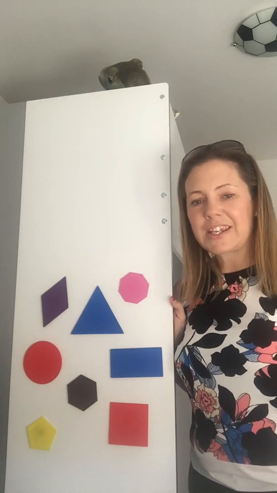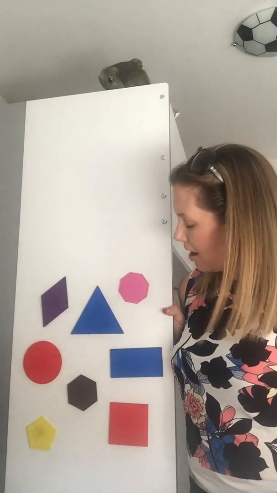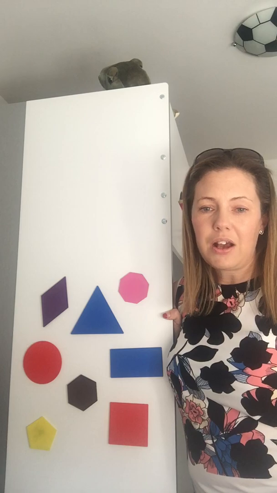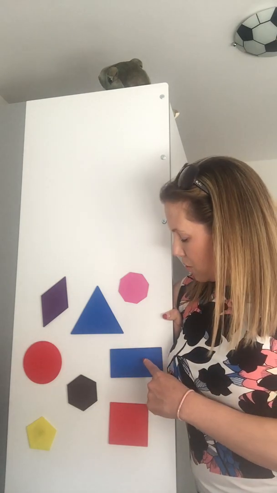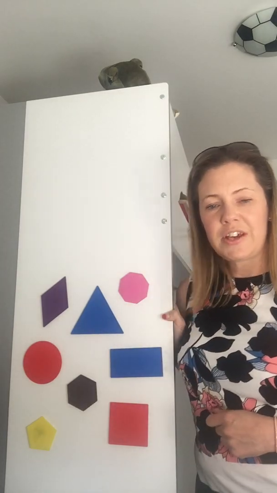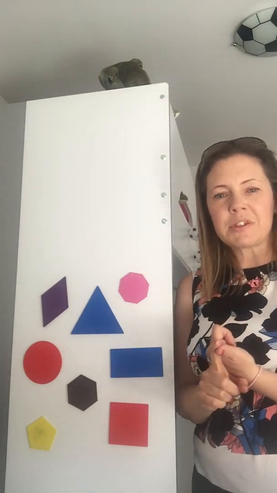So I'm going to give you a challenge, children. I wonder if you could design Mrs. Pearce a poster. And on your poster, I would like you to give the people looking at your poster some information about these shapes. So first of all, they need to know what these shapes are. So you need to draw them, and you need to make sure you label them with the correct name.